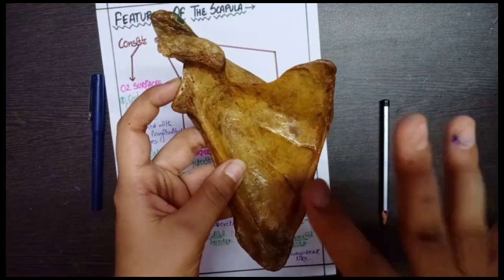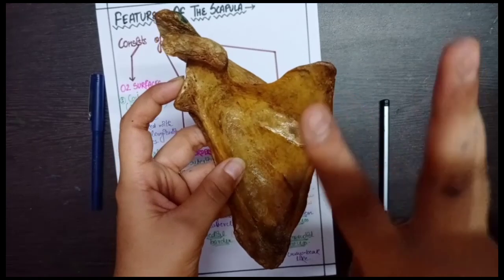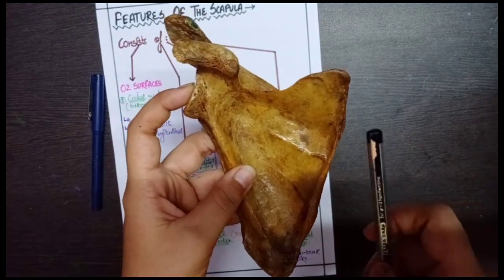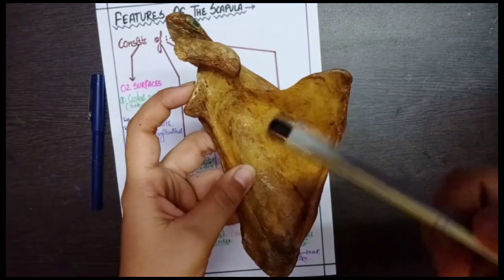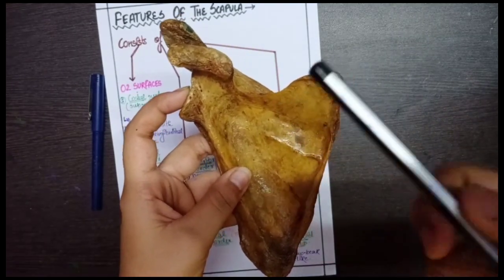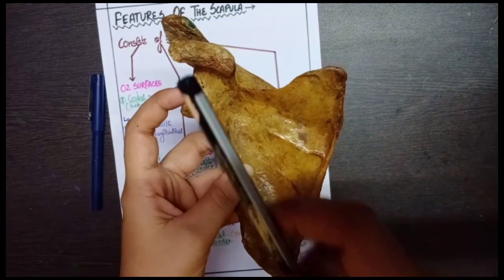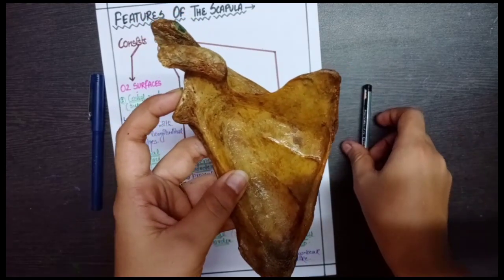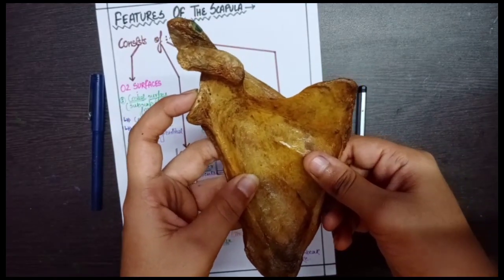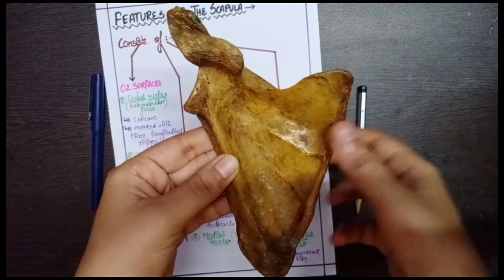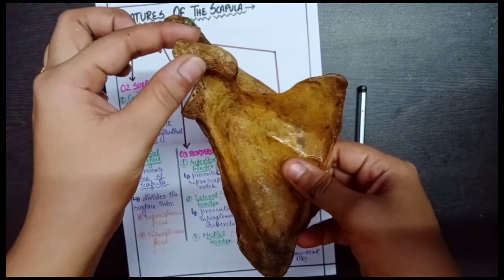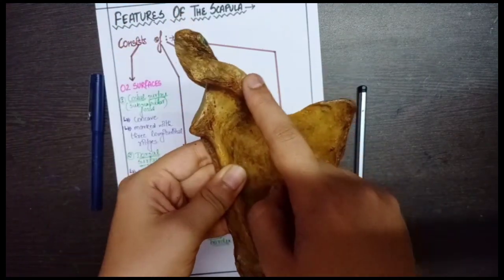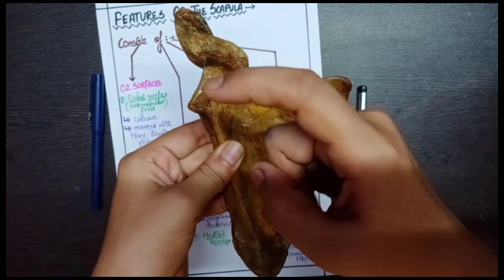Now we are going to go through the fourth feature, your processes. There are 3 processes of the scapula. This is very important to remember because they have some external features that are always asked in Viva, and they also have some attachments that are usually asked in practicals. So, there are 3 total processes. The first one is the coracoid process. Coracoid is a Latin word which means crow beak. It looks like a crow beak, or like a bent finger, like this.